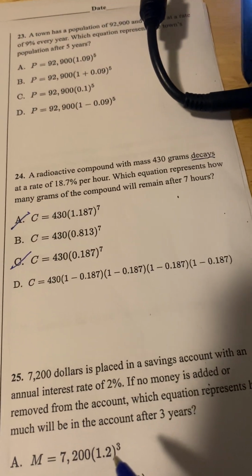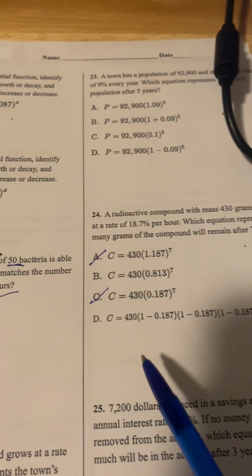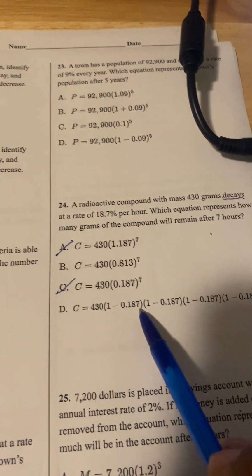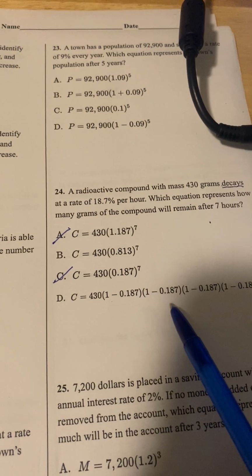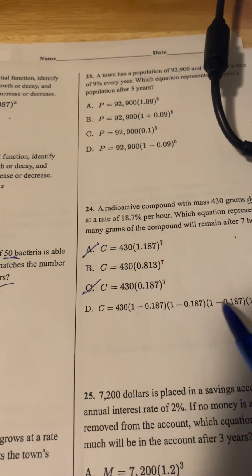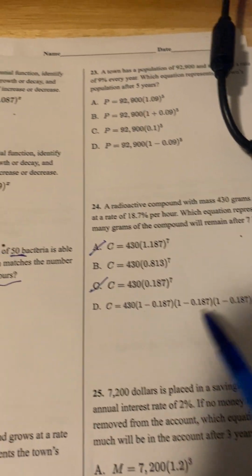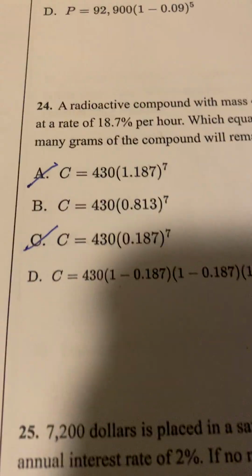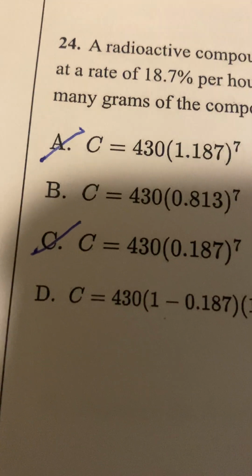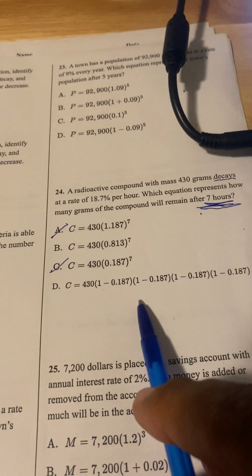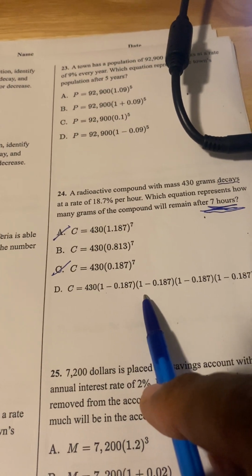D is not bad. The problem with D is that it does 1 minus 0.187, and this might happen later, notice how it does it 1, 2, 3, 4 times. So this is for 4 hours. We needed it for 7 hours. This isn't totally off, but it's not correct.